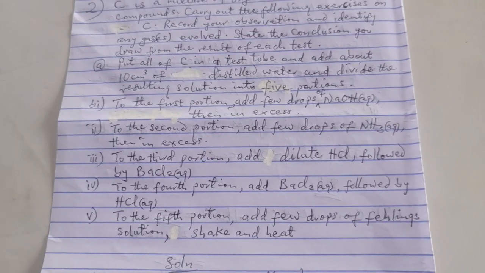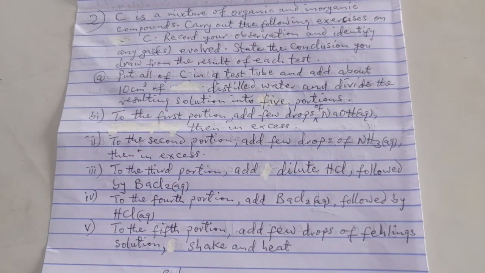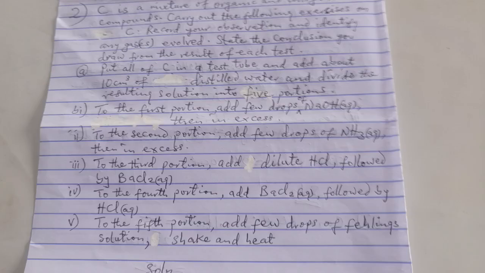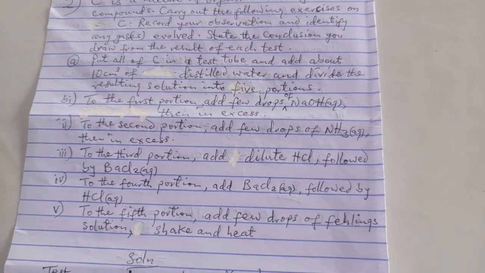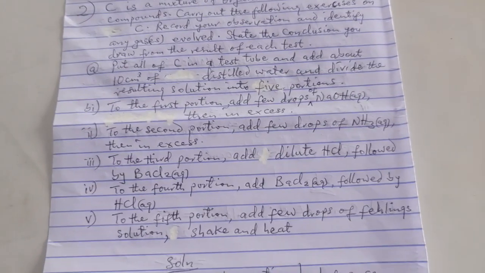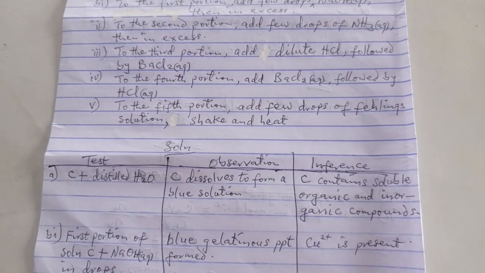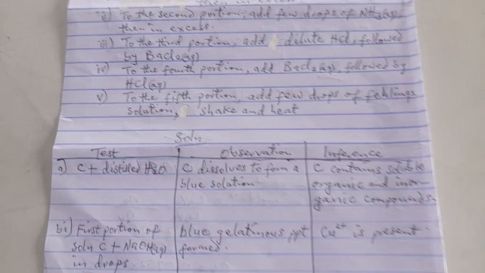That's a reducing agent. Okay, so when you have all these at the back of your mind, it will help you to do well. Now let's see the test.